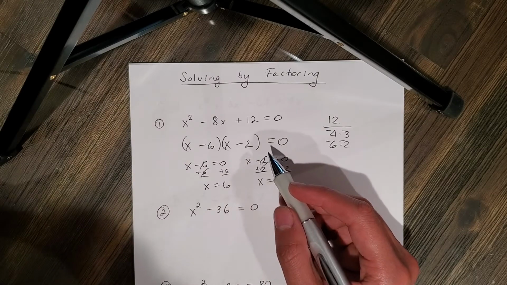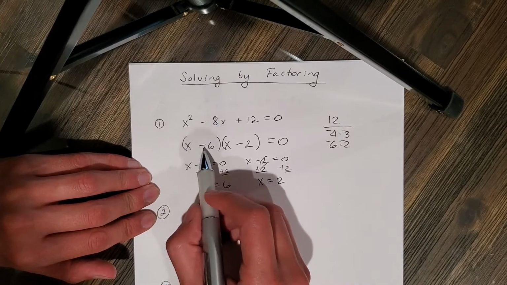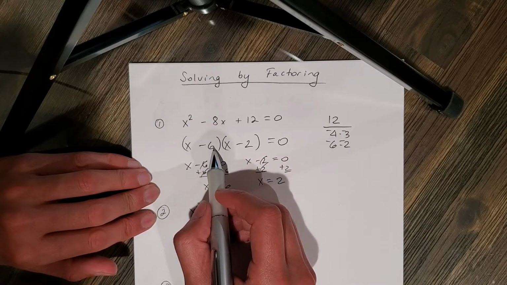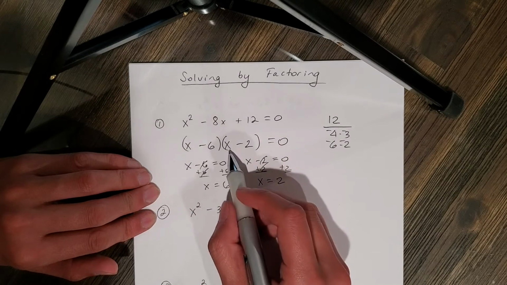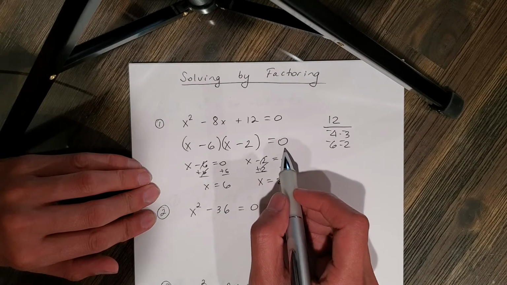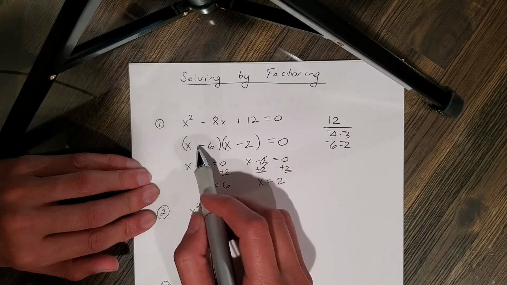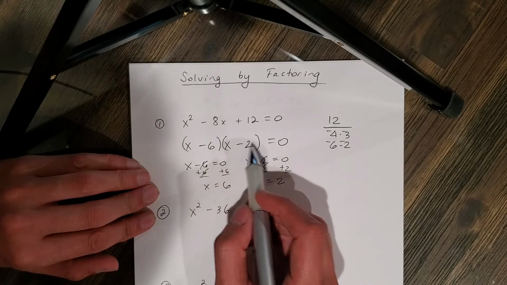And let's see why that is. Notice what happens if I plug in a 6 right here. What's 6 minus 6? 0. Or what happens if I plug in a 2 here? 2 minus 2 is also 0. And so we're looking for numbers that would make this equal to 0, so that when I multiply by this parentheses, I get 0.